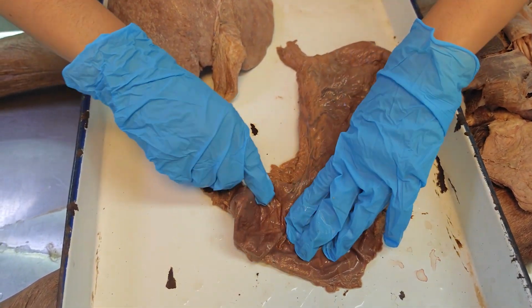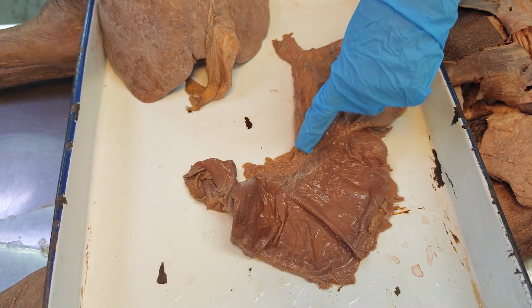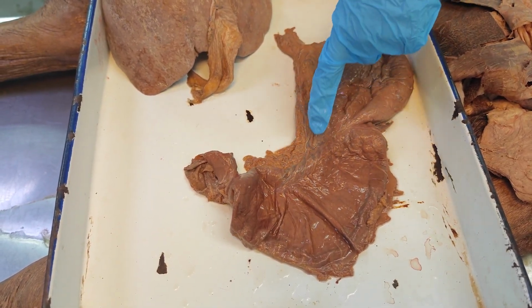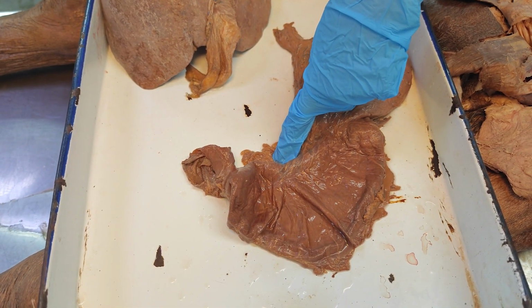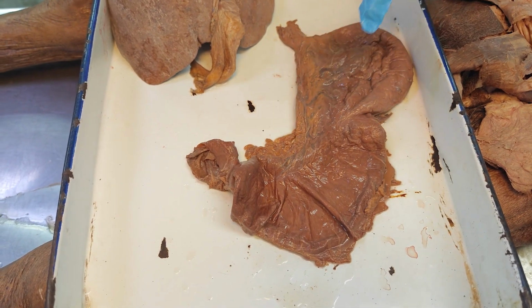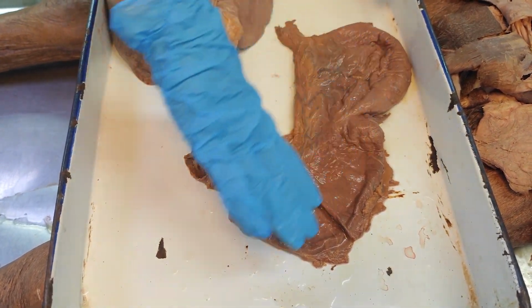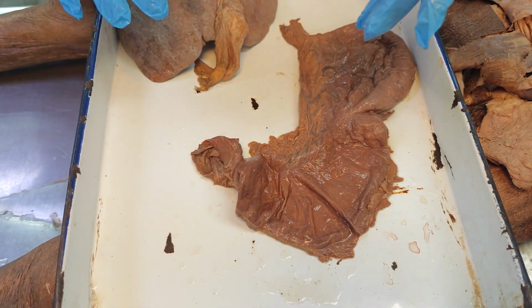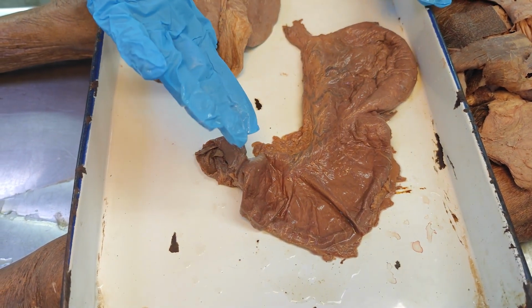And then between the vertical and the horizontal part of lesser curvature, this is the incisura angularis or the angular notch. Okay, and then two surfaces, this surface anterior and the posterior surface. Okay, so the external features.